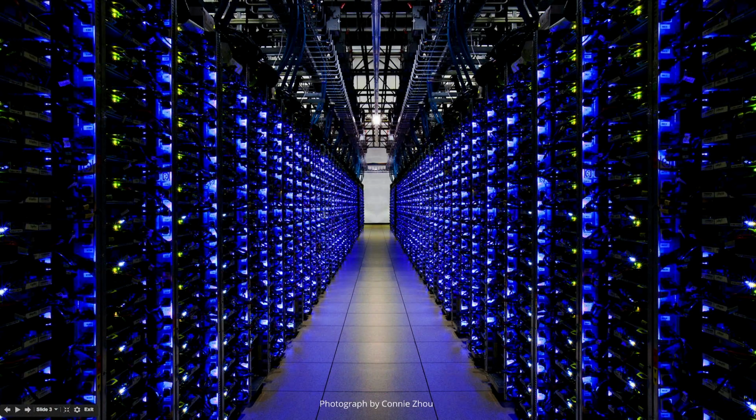OK, so let's start talking about infrastructure. So this is a picture of one of our data centers. And this is the infrastructure that everything Google does as a service runs on. Now, our infrastructure includes both the hardware and the networks that we have, but it also includes the software infrastructures that we have built. And Urs talked about some of this earlier today.